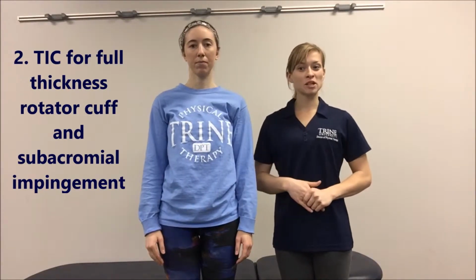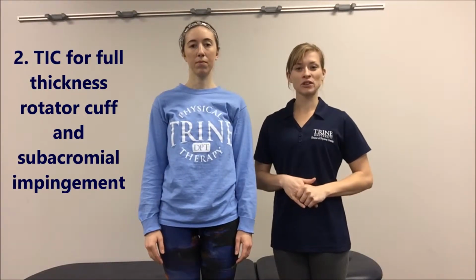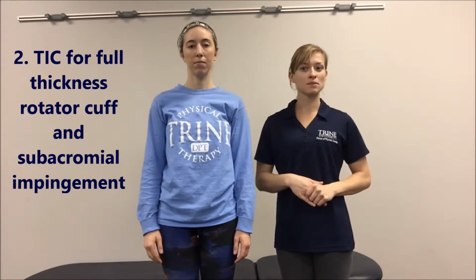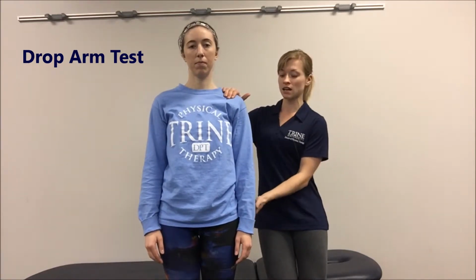So next we'll perform the TIC for full thickness rotator cuff and subacromial impingement. The first test we'll do is the drop arm test. This is a rotator cuff tear test. So you'll have your patient abduct to 90 degrees and just simply ask them to control the movement down. Good. Next test, go ahead and sit down.